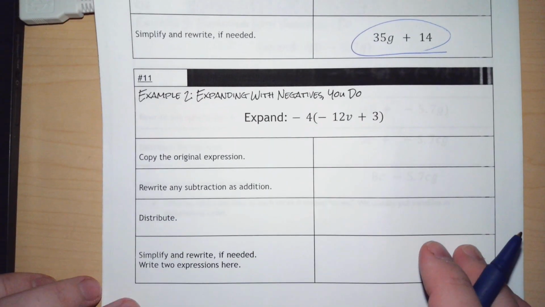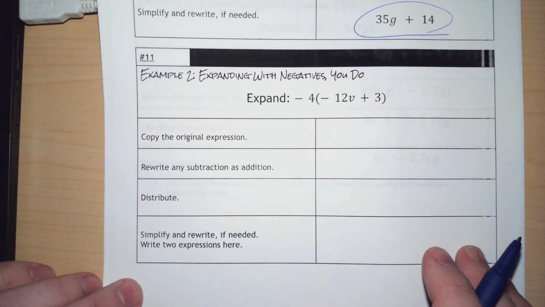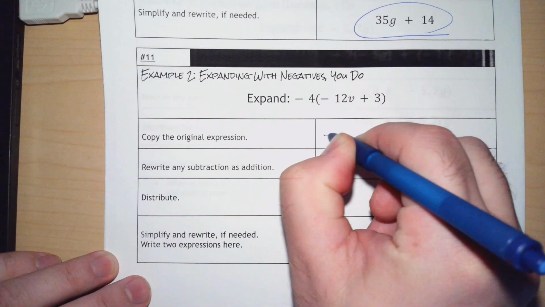Do this one. Be the original expression.